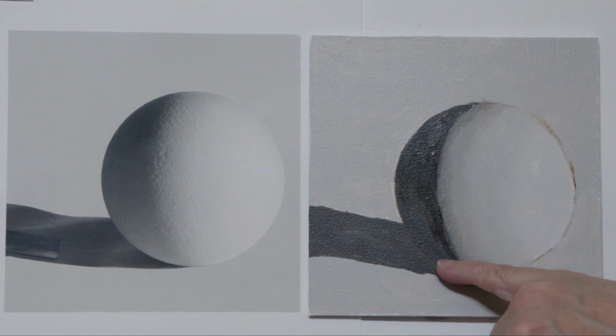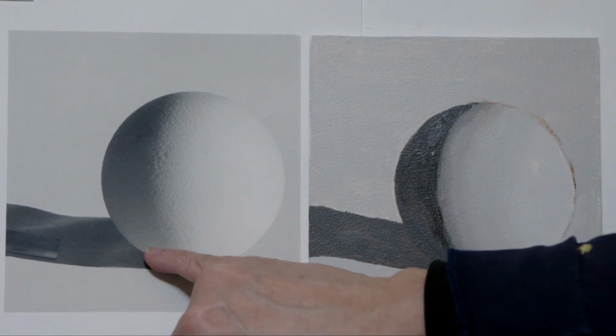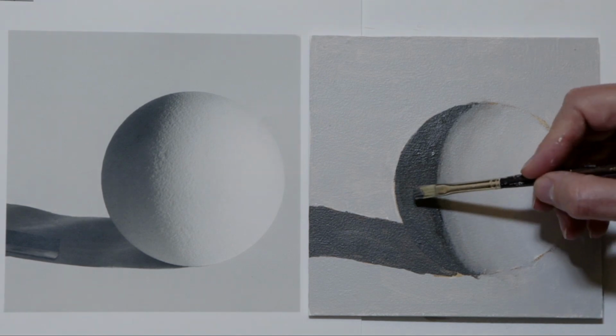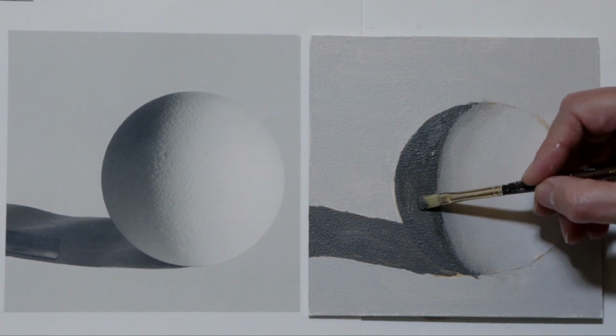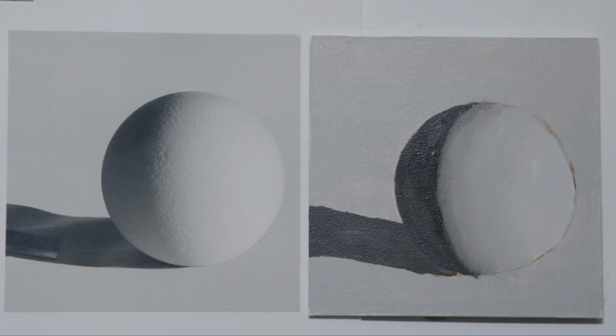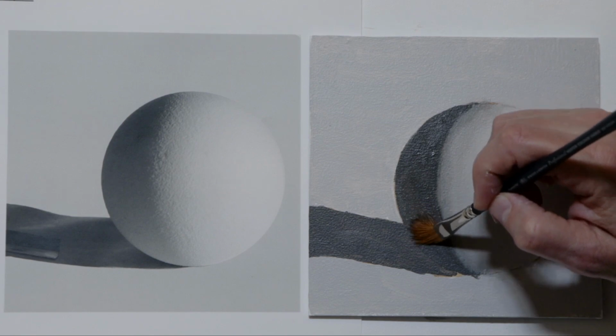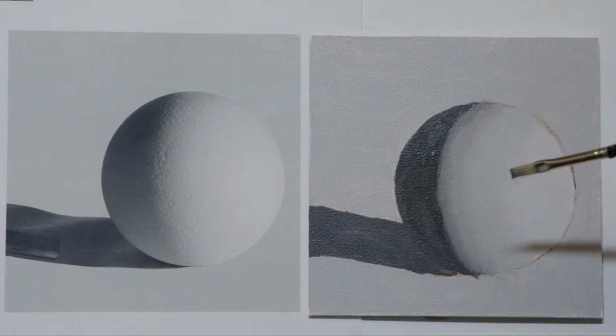Now we have some reflected light in here that we're going to do, and you can see it's quite a bit lighter than I'm probably even going to paint it. So I'm just going to come in with a value 4, or maybe that's the 3.5, just to soften that and get that build up again. That's that middle shadow value.